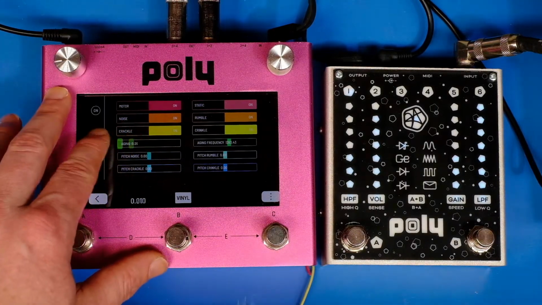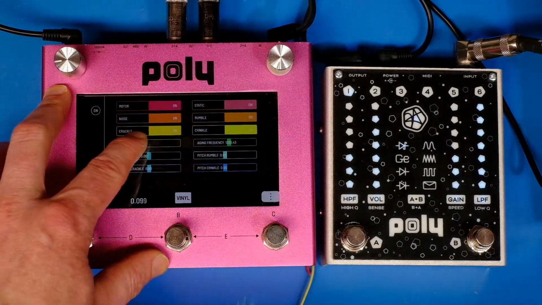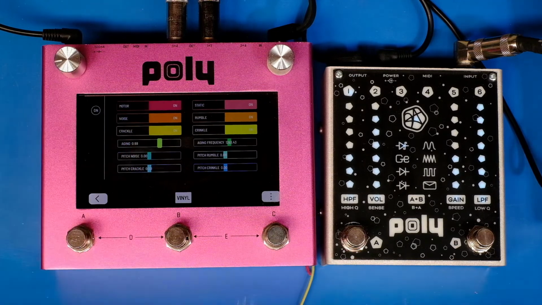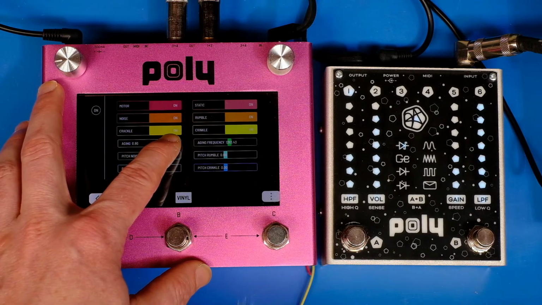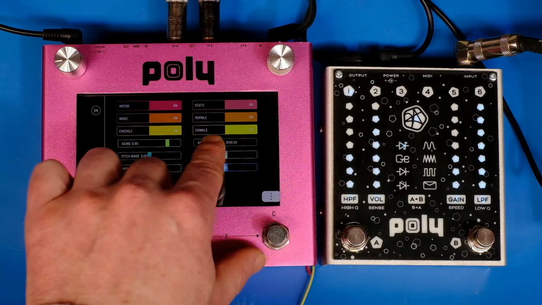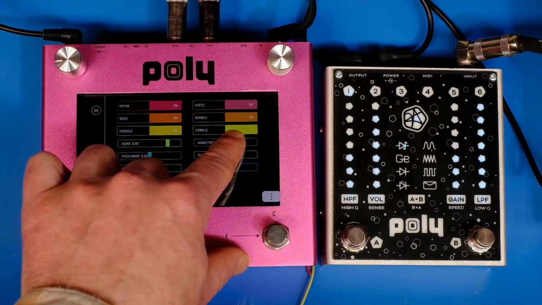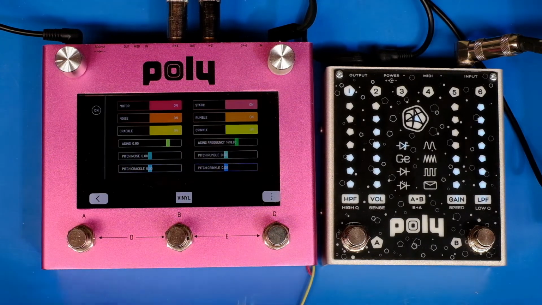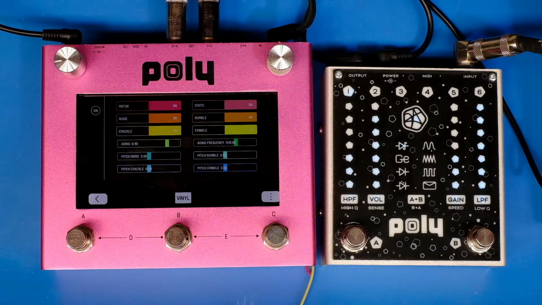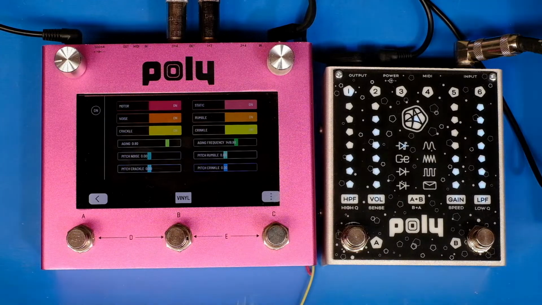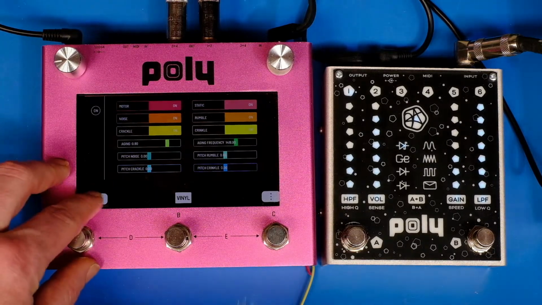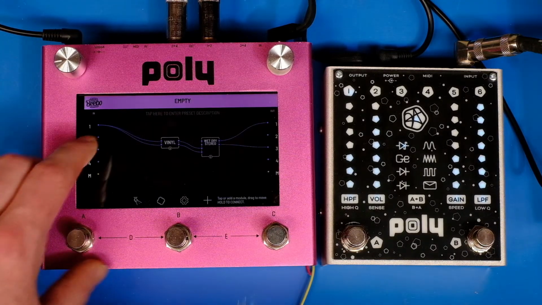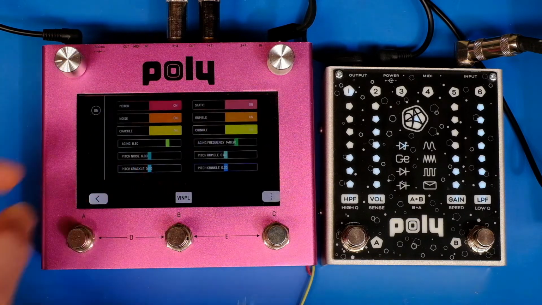No aging. More and more aging. Kind of the cutoff on that one. And see, that's affecting my guitar signal as well. It's affecting the actual signal that's going through there.